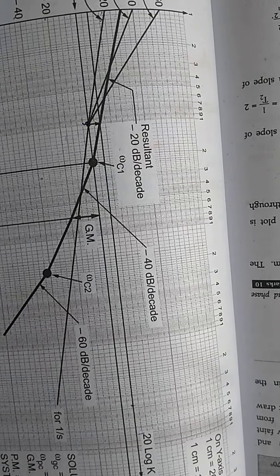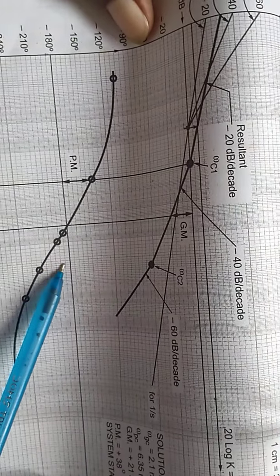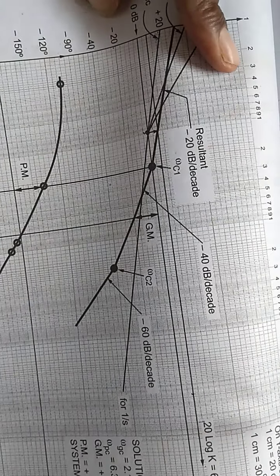Then for the phase angle plot, you can use frequency versus phase angle. You have to mark the lines, you will get the values. There are no difficulties. Okay.